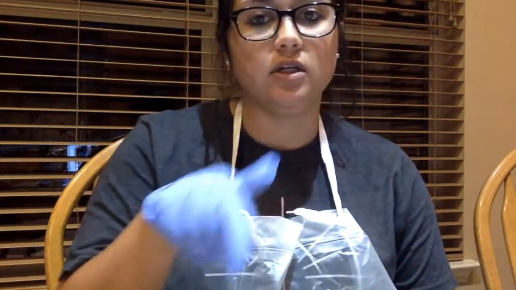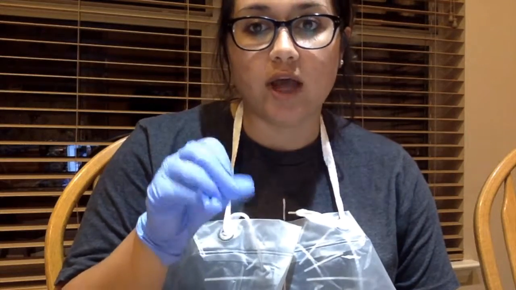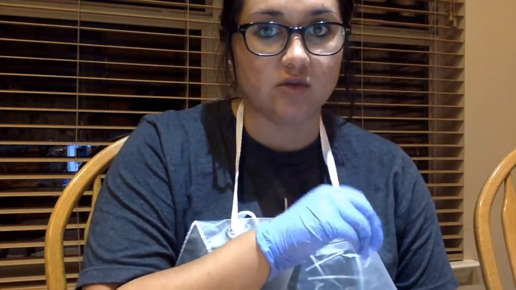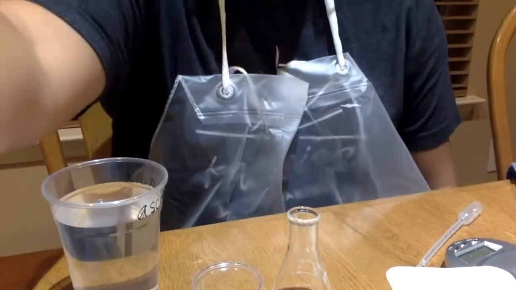So once I put the drops from the syringe in, I will calculate what the final volume will be from the syringe when it hits that endpoint. So since I have everything prepared, I will go ahead and do that.